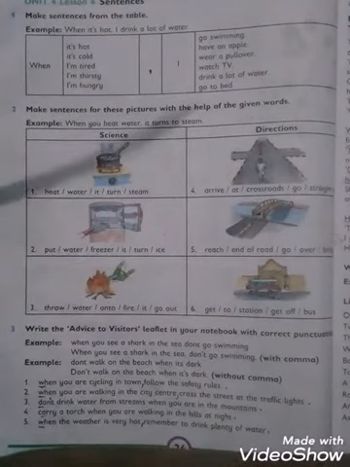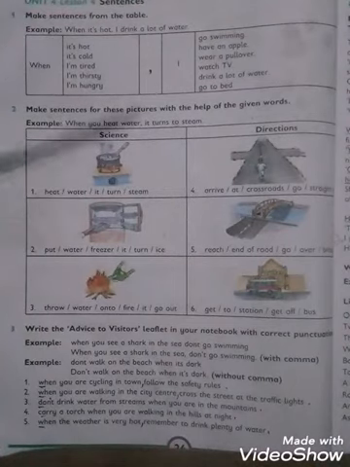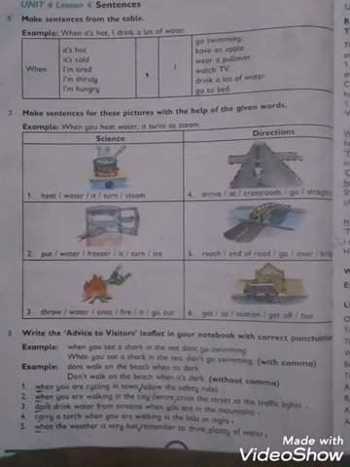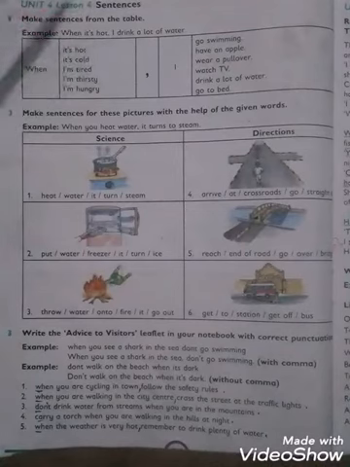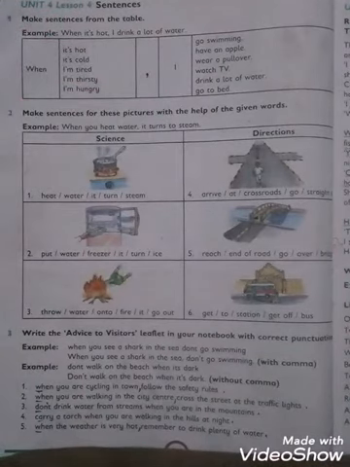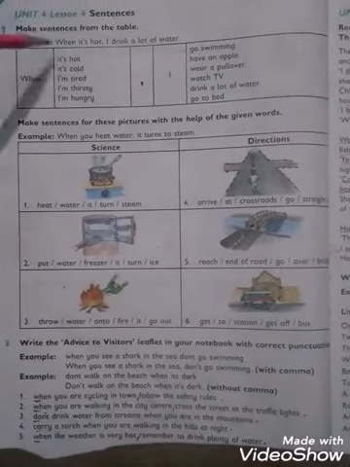Now we have to write these sentences in the correct manner. First, we have to match these sentences with the correct part. This is one part of the sentence and this is another part of the sentence. We have to match these. Okay? When it's hot, I go swimming.